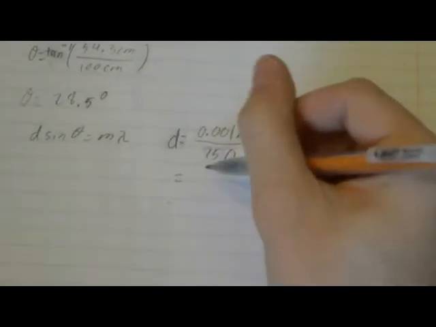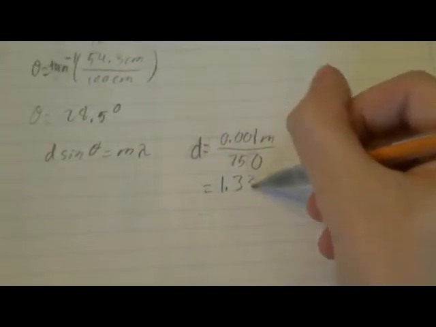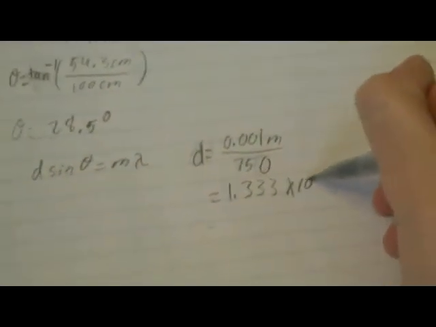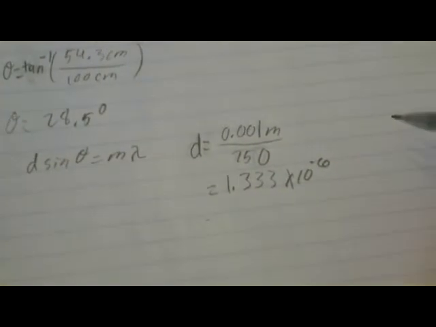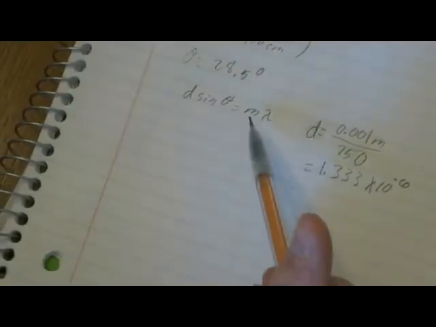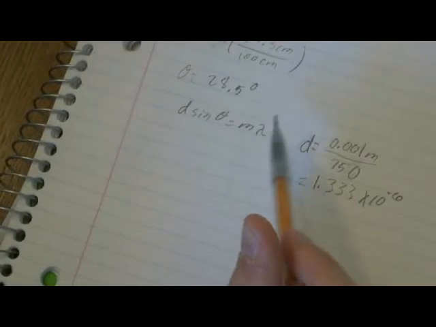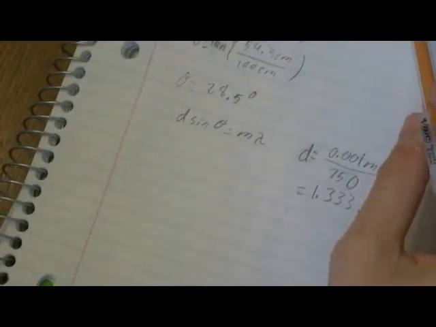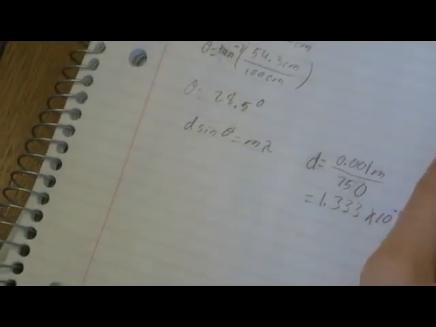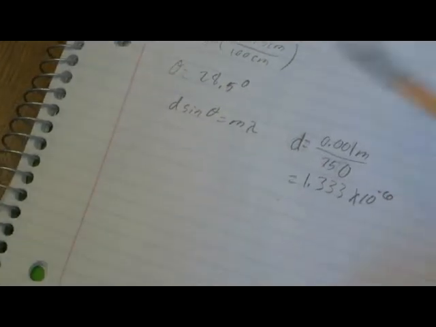And that is equal to 1.333 times 10 to the negative 6. So m is equal to 1 because the node that we are examining is in the first pair of secondary nodes.